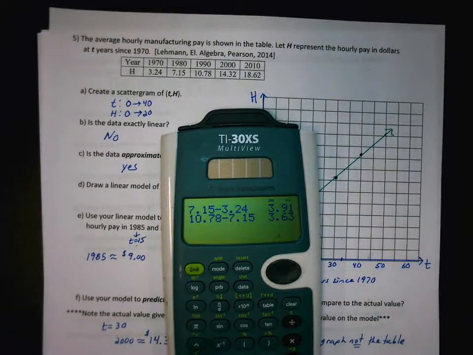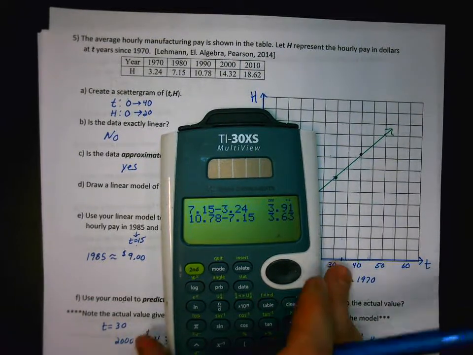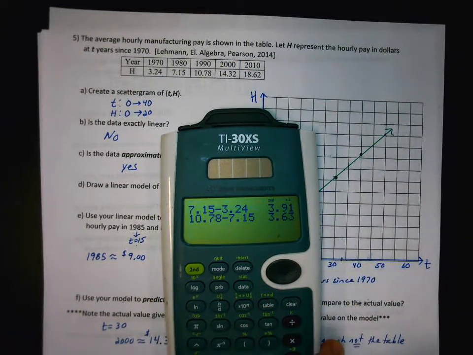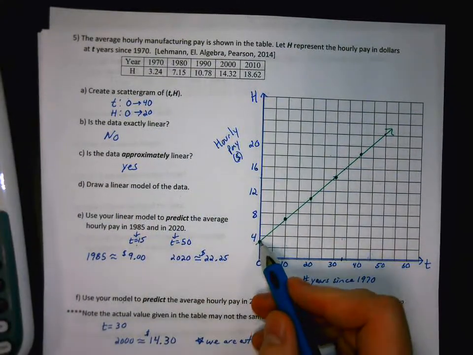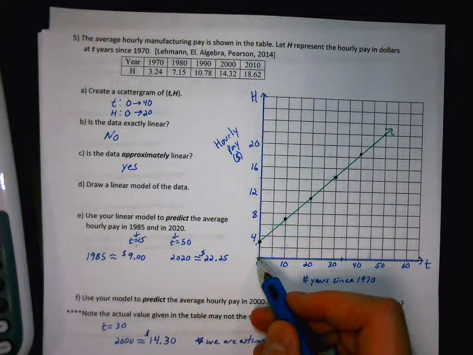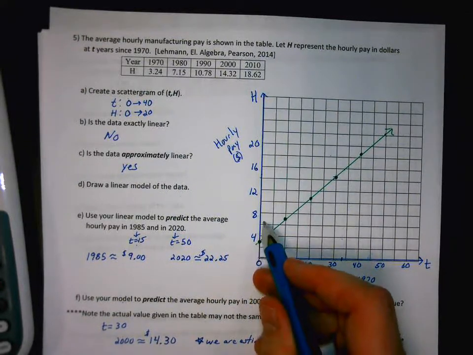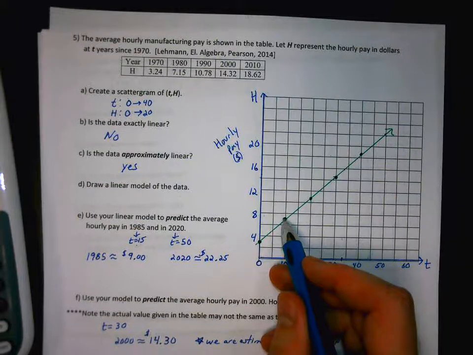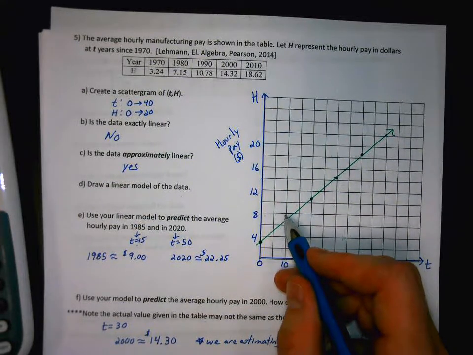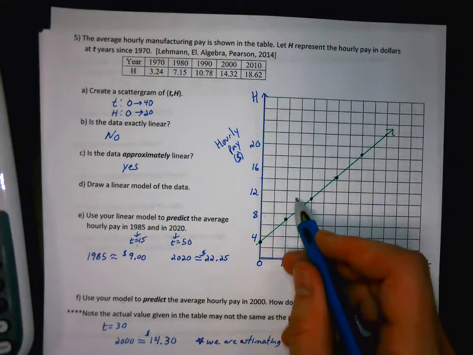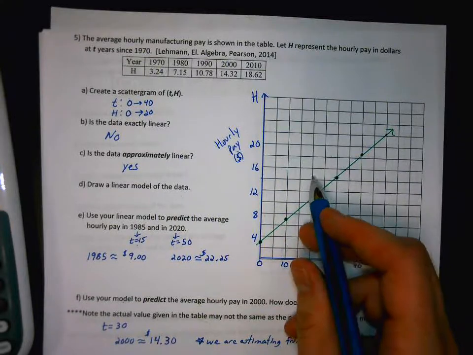Okay, now again, this is the concept we'll build on throughout the course. But right now, I just want you to understand that when you look at how fast does this change, it looks like in that 10-year span, it goes up right around $4. Okay, and then up another $4 about, and then to the right 10 years, up another about $4.